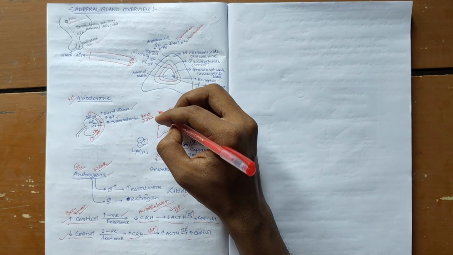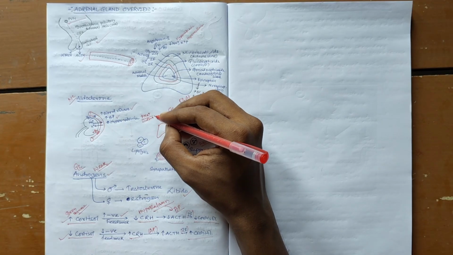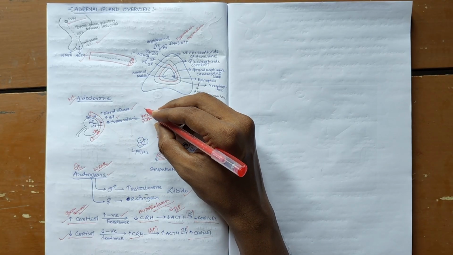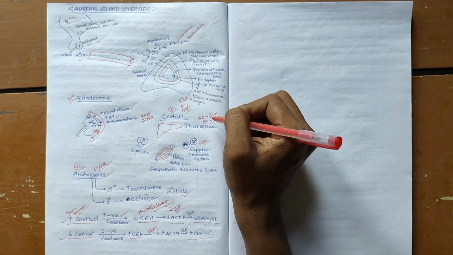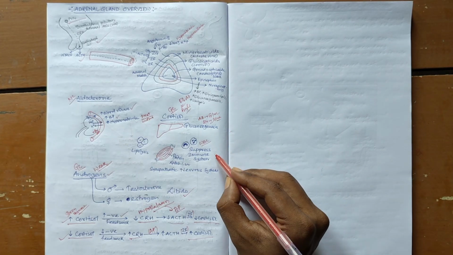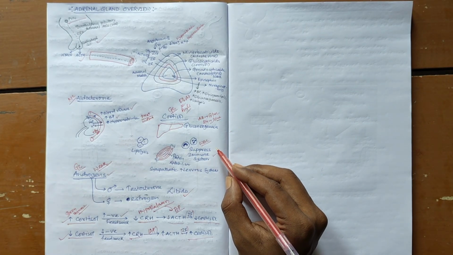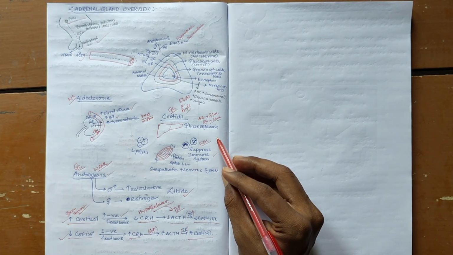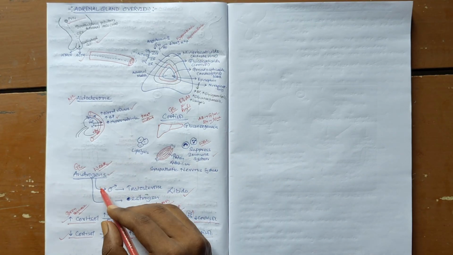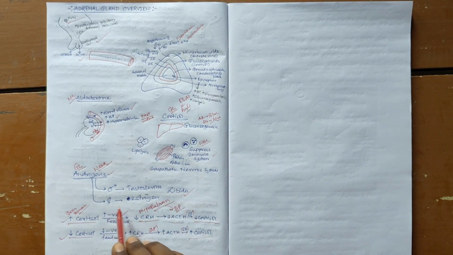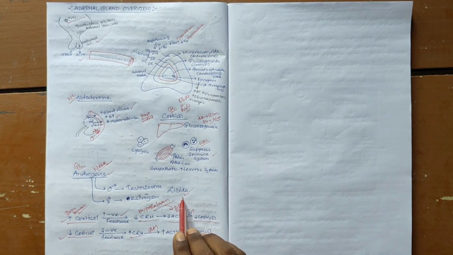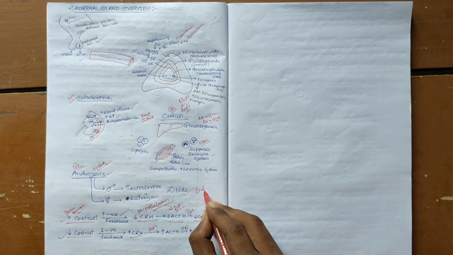Aldosterone, what does it do? It generally maintains sodium, potassium, ionic balance, and blood pressure and blood volume. And cortisol, it is stress hormone which suppresses immune system, protein catabolism, lipid metabolism, and gluconeogenesis. Androgen, in case of male, testosterone; in case of female, estrogen, which will affect libido and secondary sexual character.